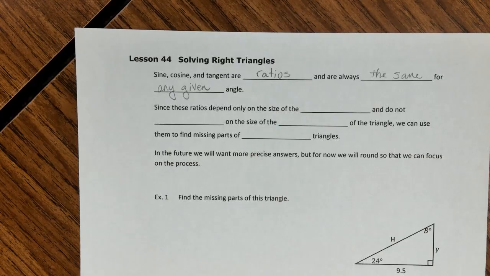Similar triangles have corresponding angles that are congruent.